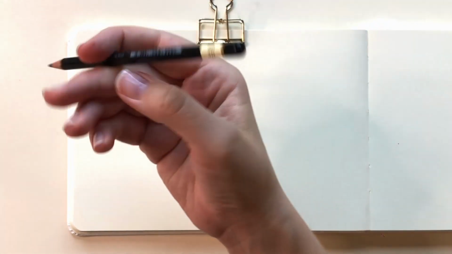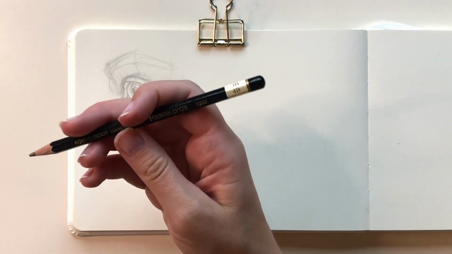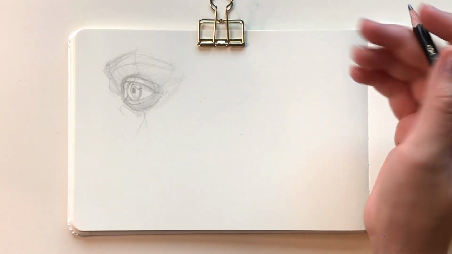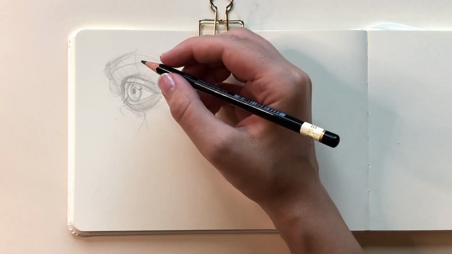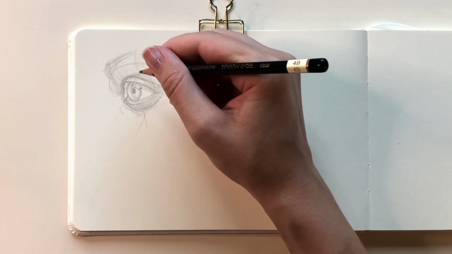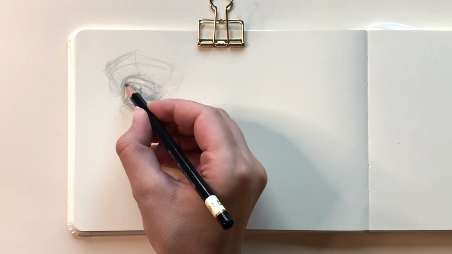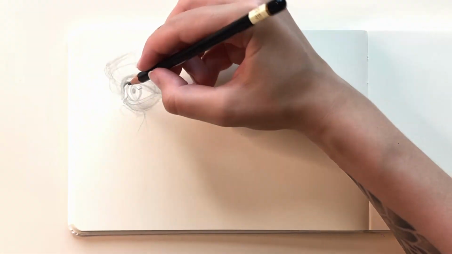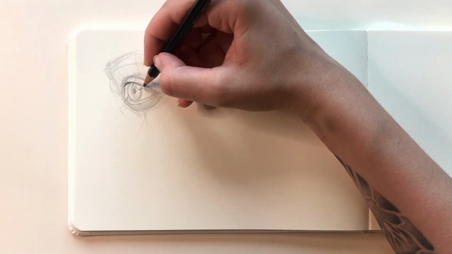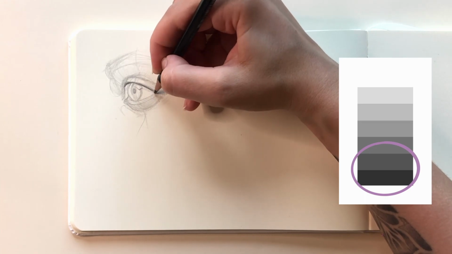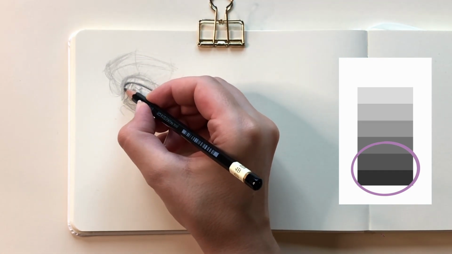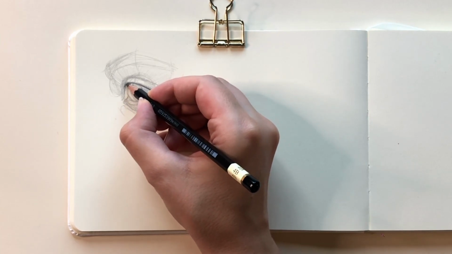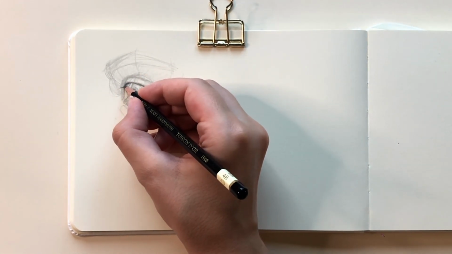Now I'm using a 4B pencil. It's much softer and darker. B letter is black, so yeah, it's more of a black pencil. I will now add more details and much darker parts, and you will see that this eye will look much more realistic.